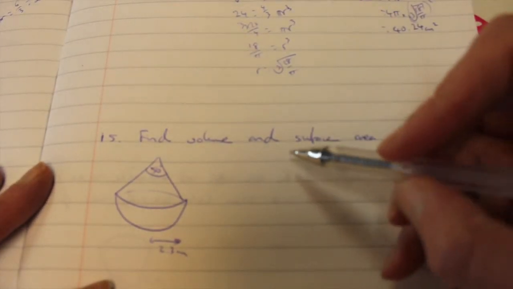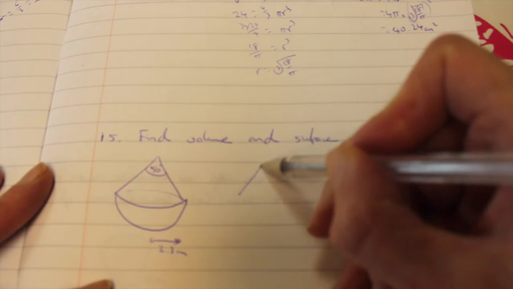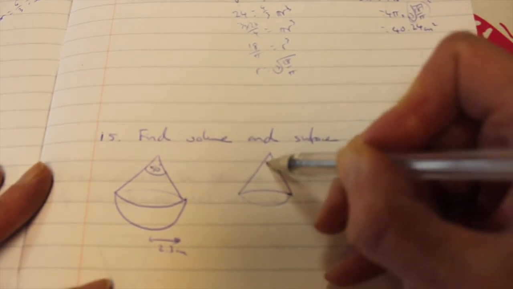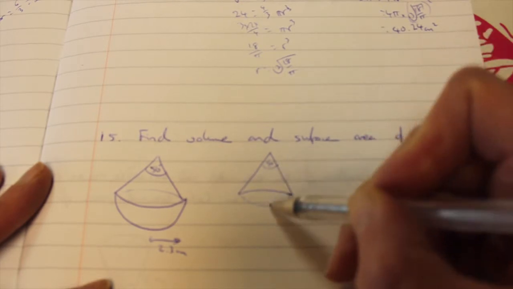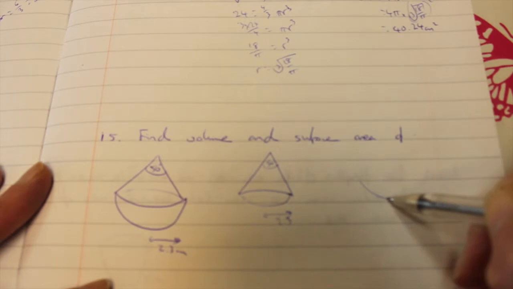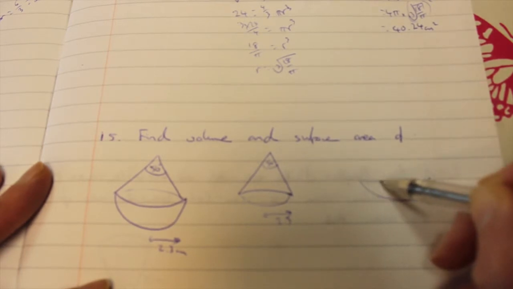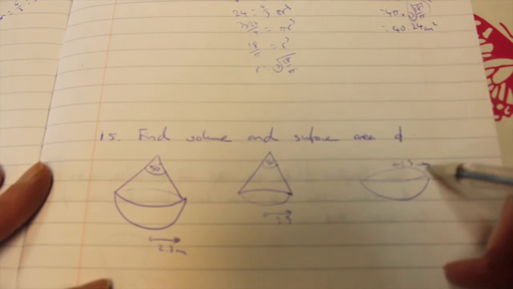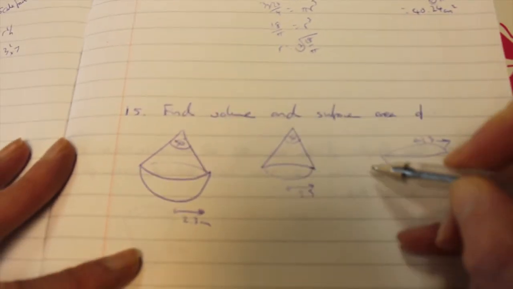this shape here. Now I would like to see that as two separate shapes. It's a cone, 56, so I'm instantly thinking it's going to be trig involved here, 2.3, and a hemisphere. And your hemisphere is 2.3. We'll do the volume first.